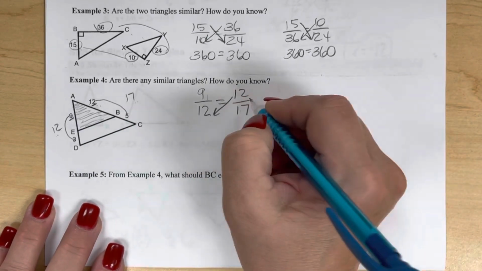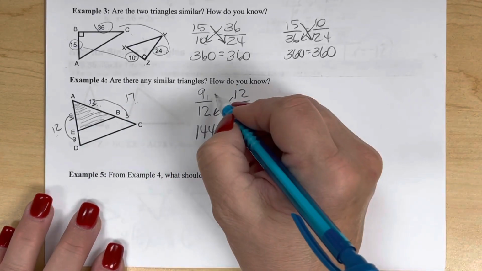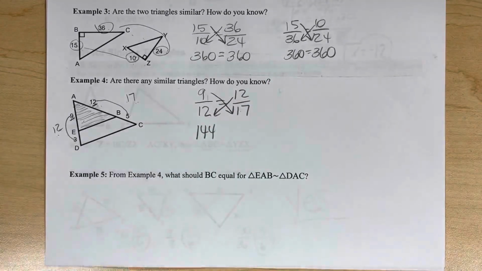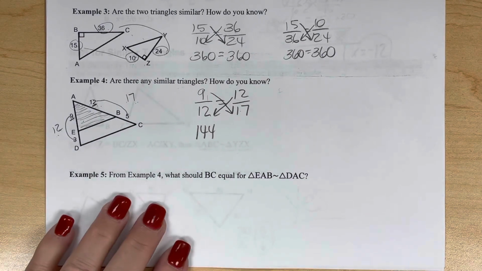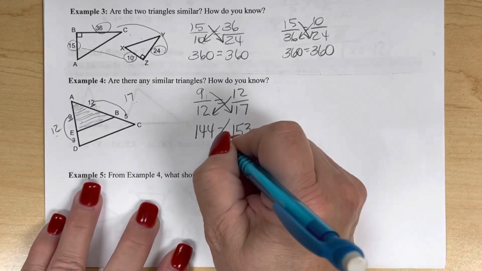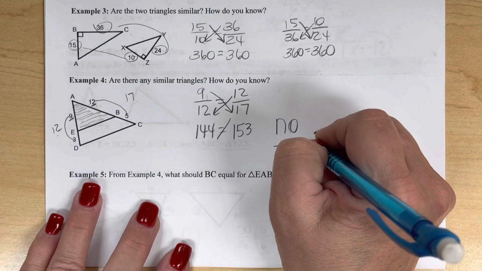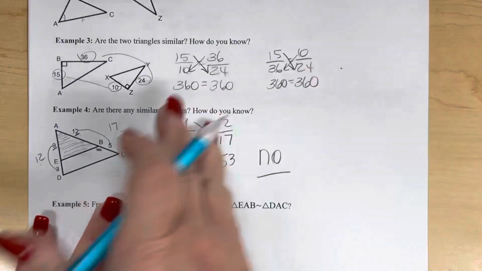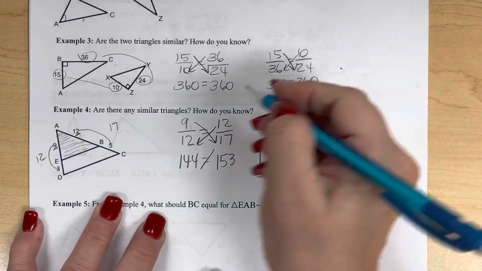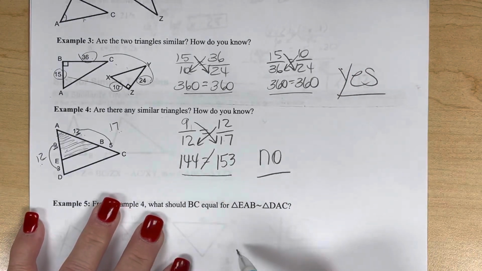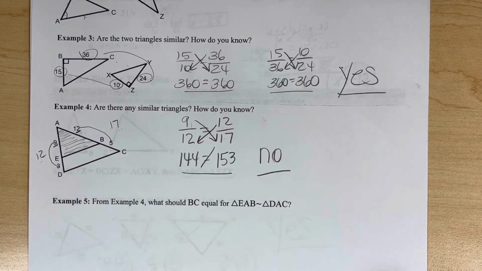Now, cross multiply. 144 and 9 times 17. Let me get my calculator for that one. It is 153. Now, did I get the same? No, I did not. So the answer to this is no, they are not, okay? Oh, I didn't put yes up here, and I needed to do that because when you get the same proportion, you're going to write yes. I did not get the same proportion there, so I'm going to put no, okay?